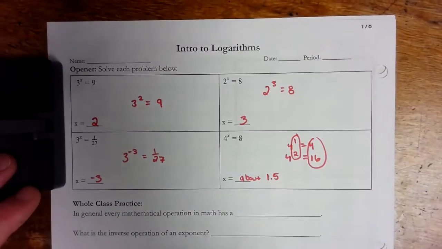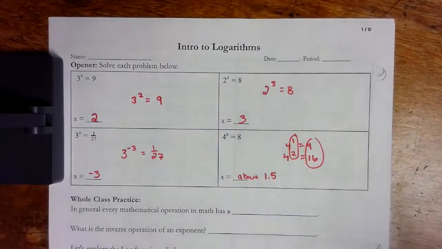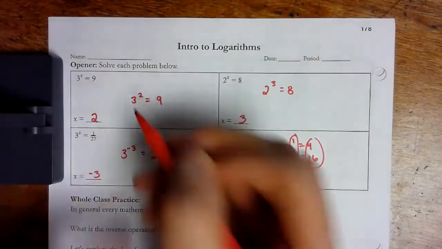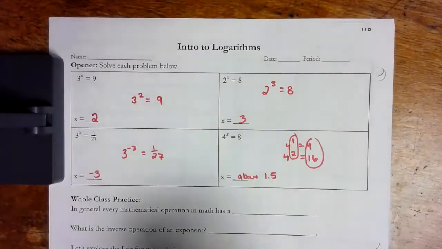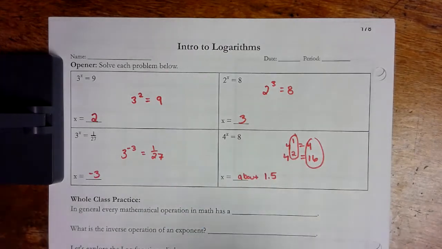All right, well, here's what you should have gotten. And like I said, some of them were pretty clear, especially the first one, because we know that 3 to the power of 2 is 9. So in this case, we would need x to be 2 in order for both sides to be equal. Next one, still fairly straightforward, but maybe not an exponent that we're too familiar with. 2 cubed, or 2 times itself 3 times, is going to give us 8. So we'd want that exponent to be 3.